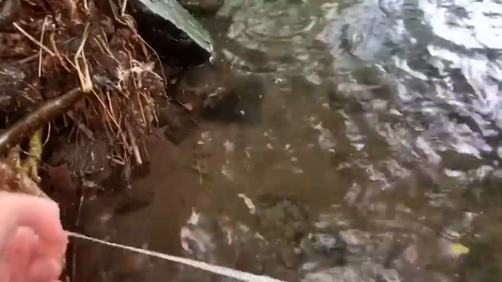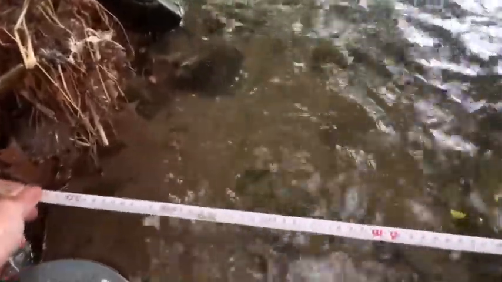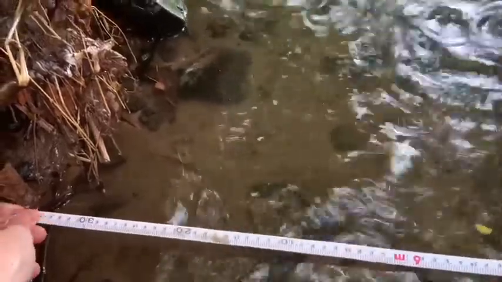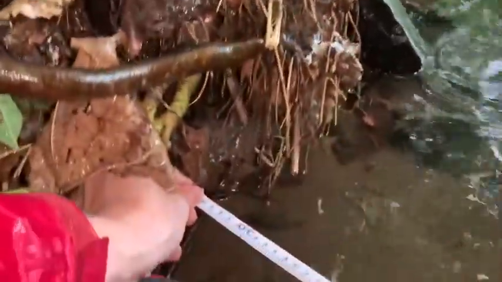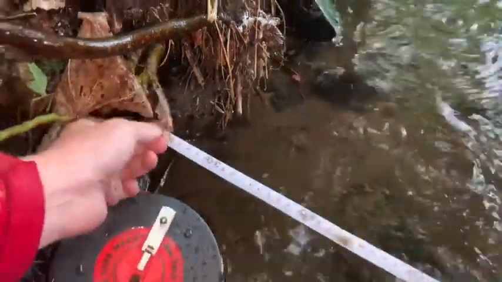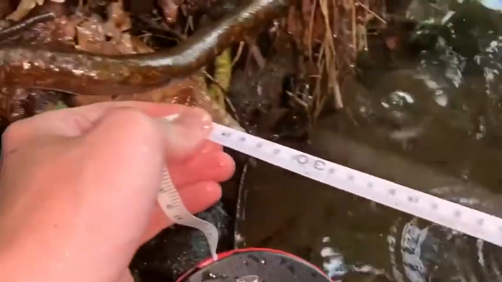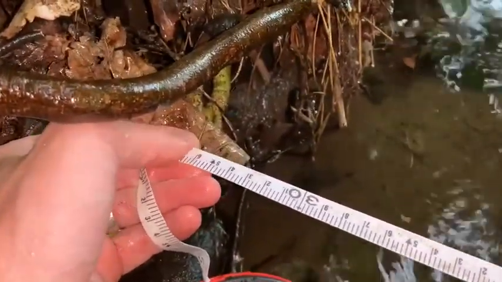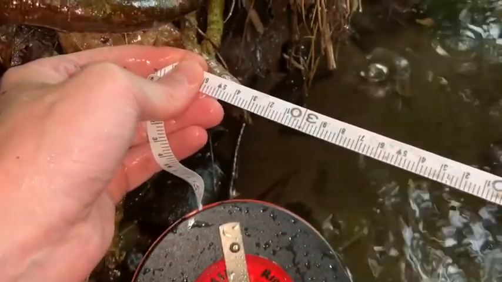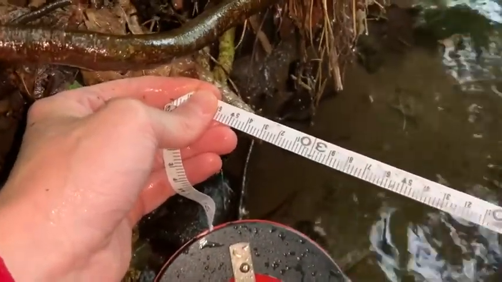And what I do at this side is I would then find the exact point where the river meets the bank. If the river happens to have undercut the riverbank, then I need to go under that slightly, and then I would record the actual distance, the width of the river in centimeters. So I've got 6 meters and 36, so that would be 636 centimeters is the width of the river.